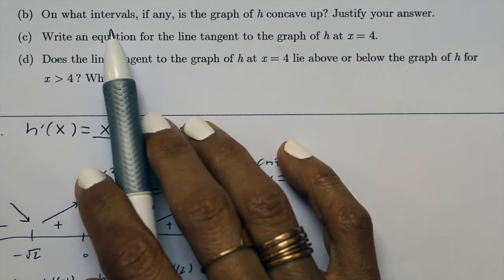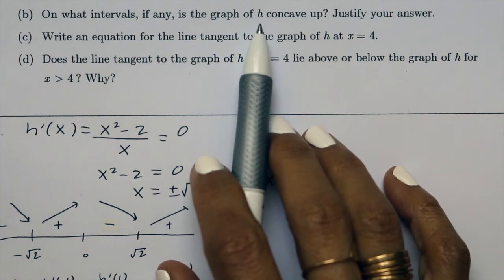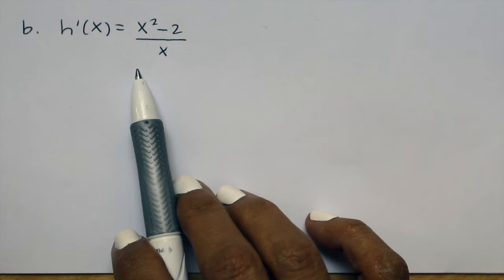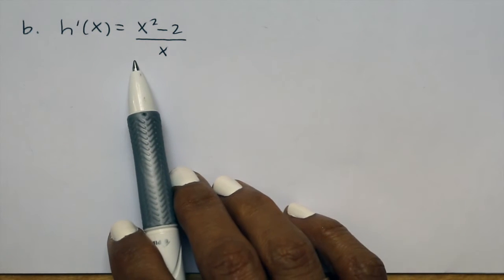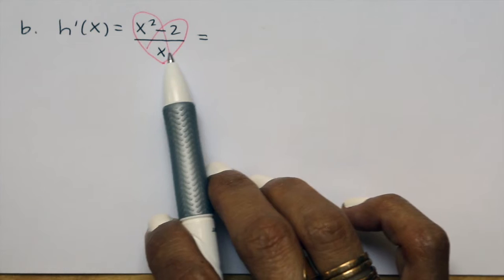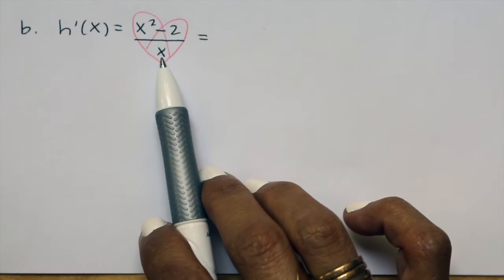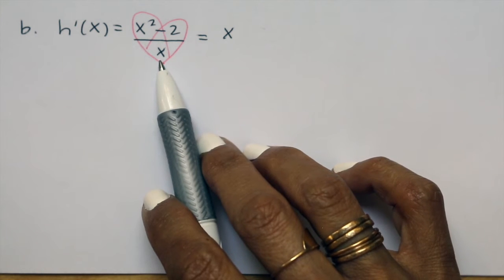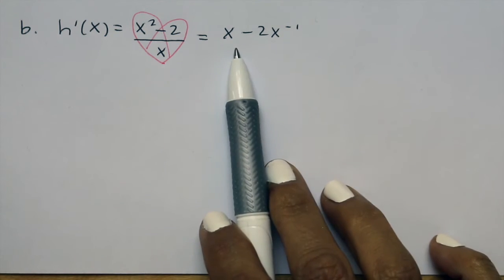Part B says on what intervals, if any, is the graph of h concave up? Justify your answer. To look at concavity, we need to find the second derivative. Before we do so, I want to simplify this. So we're going to rewrite h prime first. I like to call it the heart. We're going to do x squared over x, which simplifies to just x. And you also have negative 2 over x, but I'm going to rewrite that as negative 2x to the negative 1. So now we can take the derivative of this.